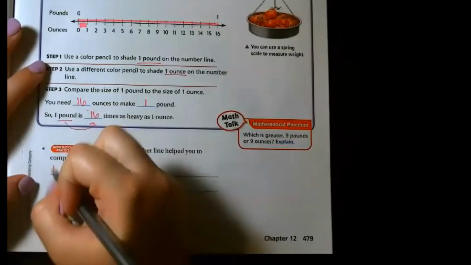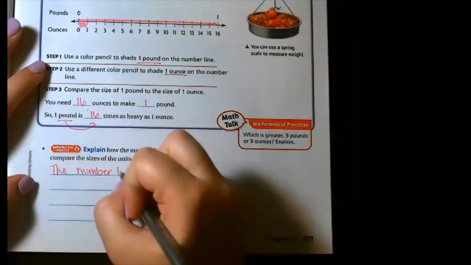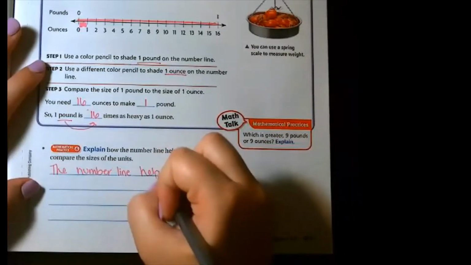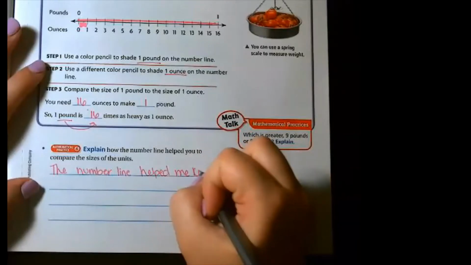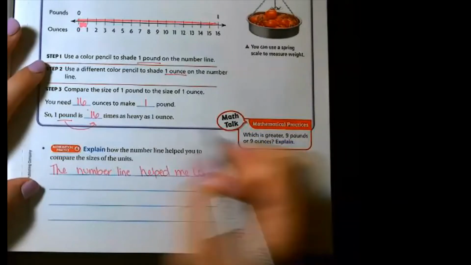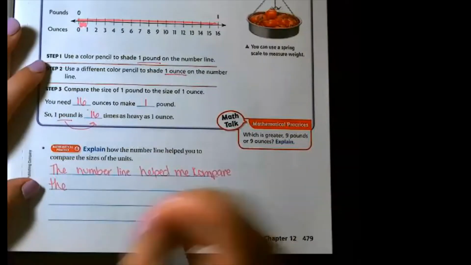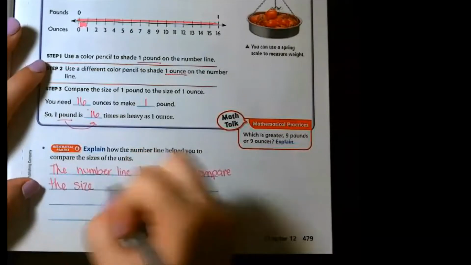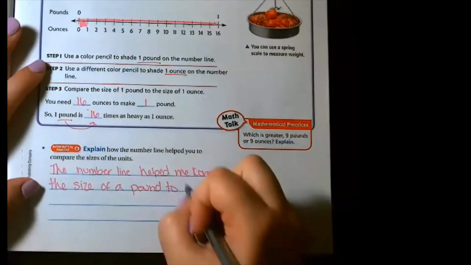So we could say the number line helped me compare the size of a pound to the size of an ounce.